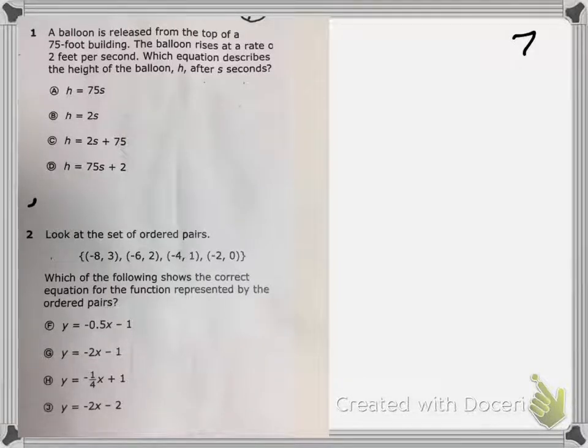All right, we're on strip number 7, and this is dealing with writing equations from problem situations. So, number 1 says a balloon is released from the top of a 75-foot building. The balloon rises at a rate of 2 feet per second. Which equation describes the height of the balloon, h, after s seconds?